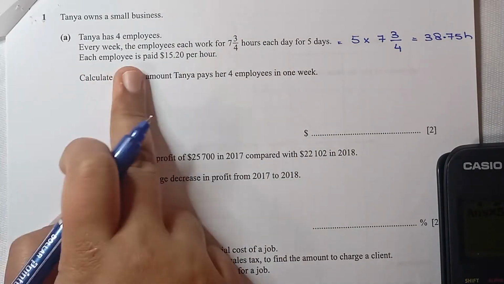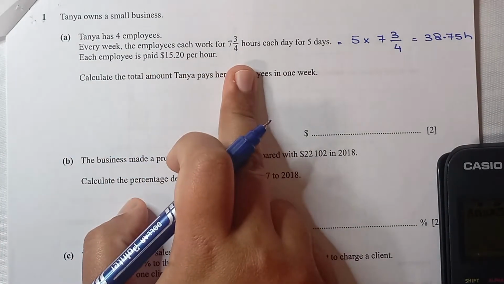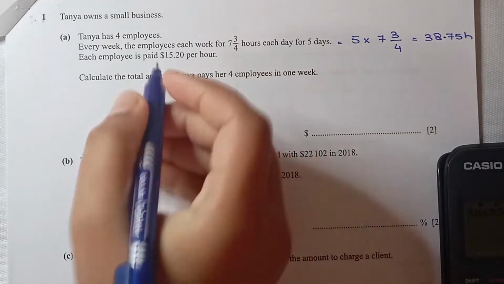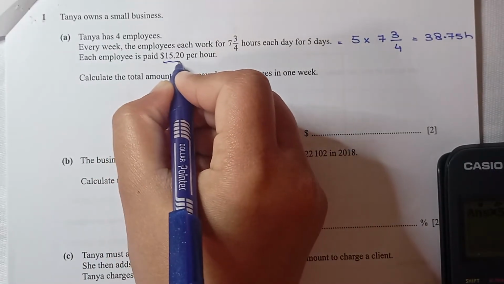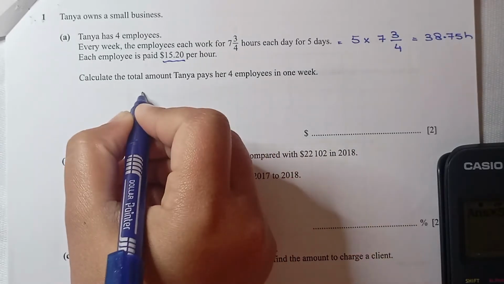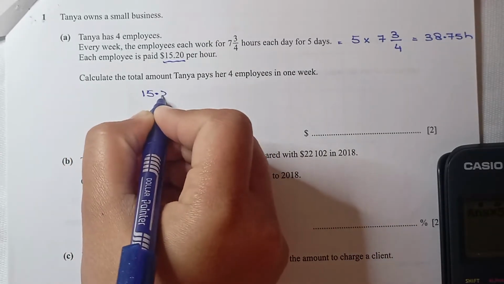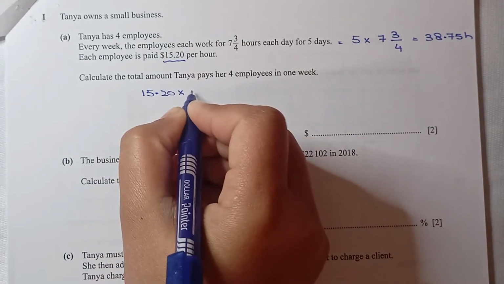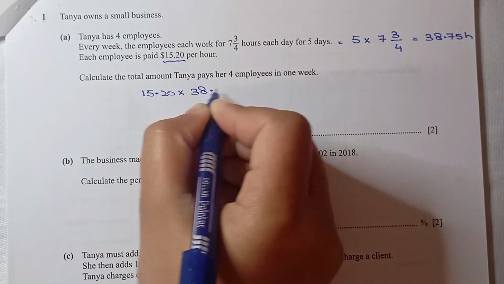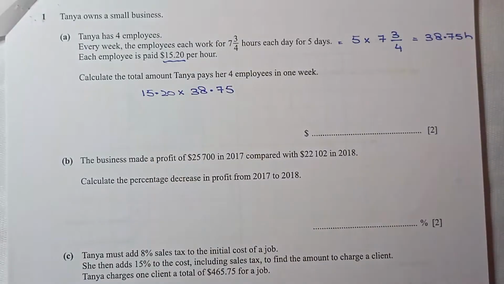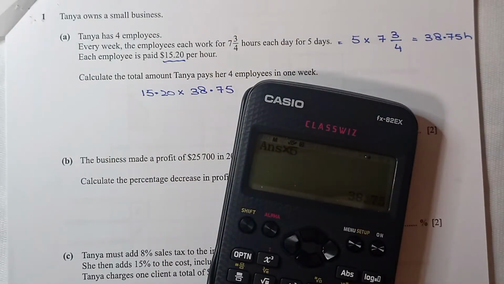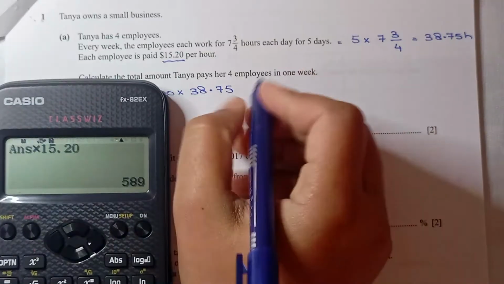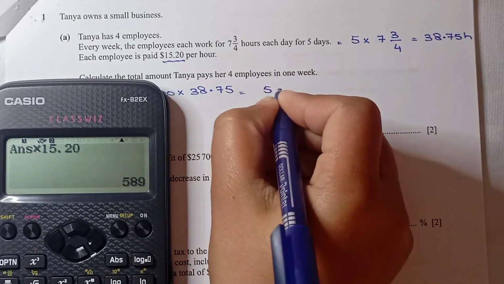Okay, and we know that each employee is paid this much per hour, so we need to find the weekly wage of one employee. For one employee it would be 15.20 times the number of hours they work in a week, which is 38.75. So times 15.20, this would be 589.